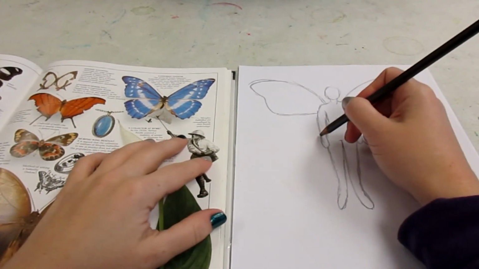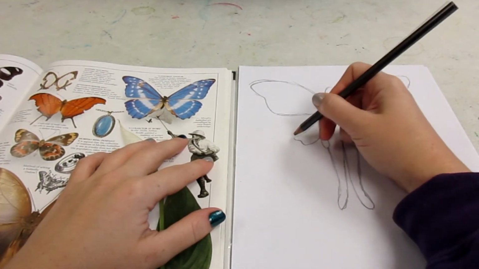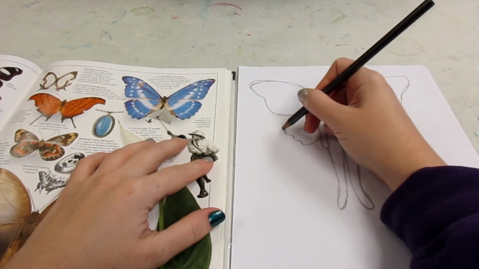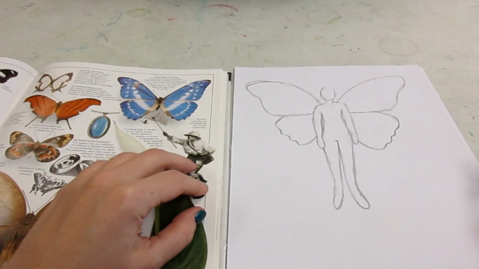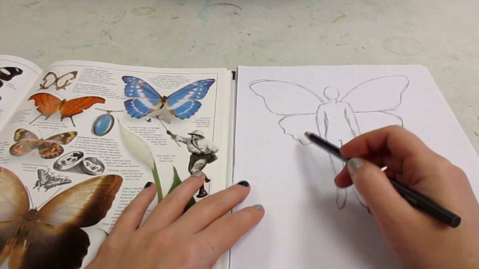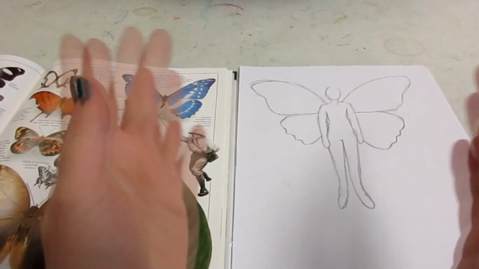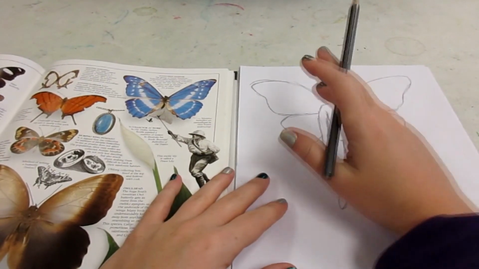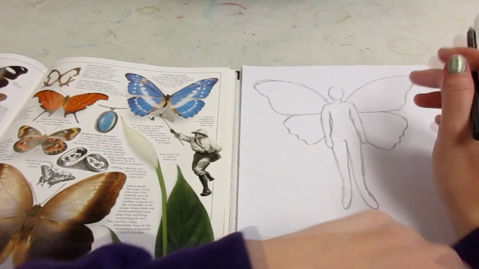Let's try it on this side. Out, ripple, ripple, ripple, in. Oh, this one I made a little bit smaller. That's okay. We can imagine that maybe this wing is starting to close a little bit. But if you want to erase and change something on yours, that's fine.